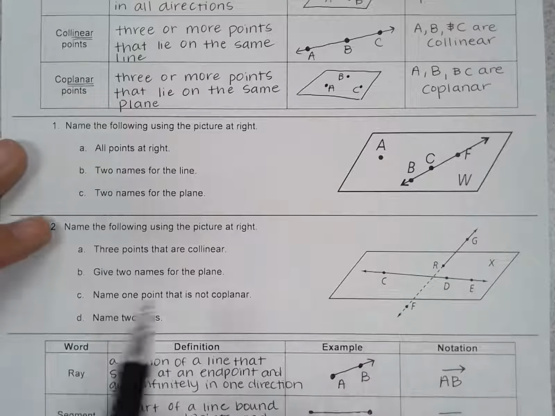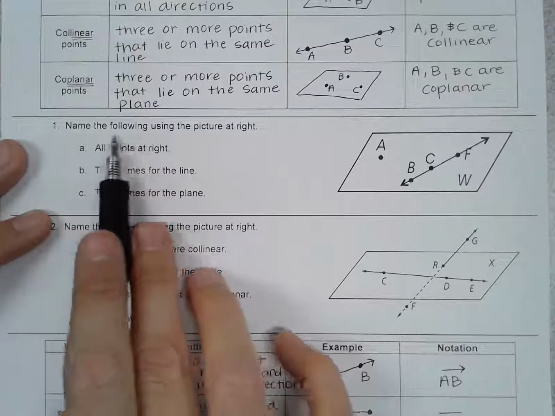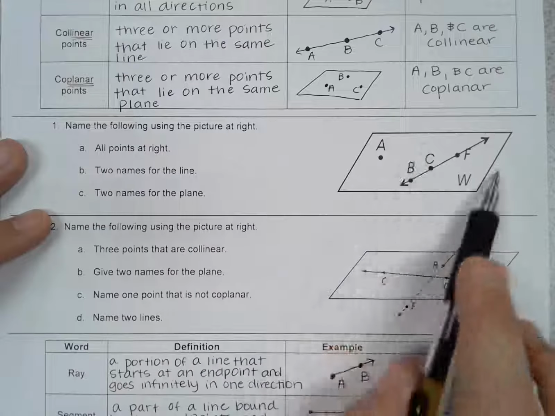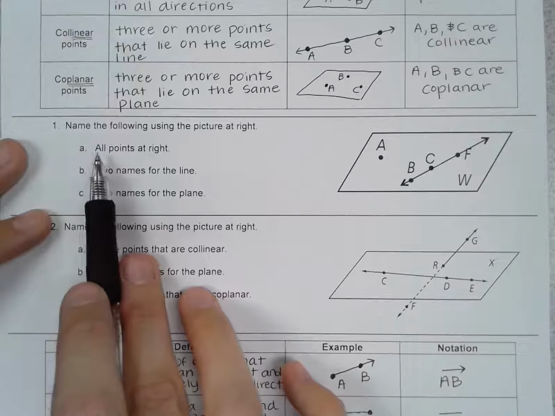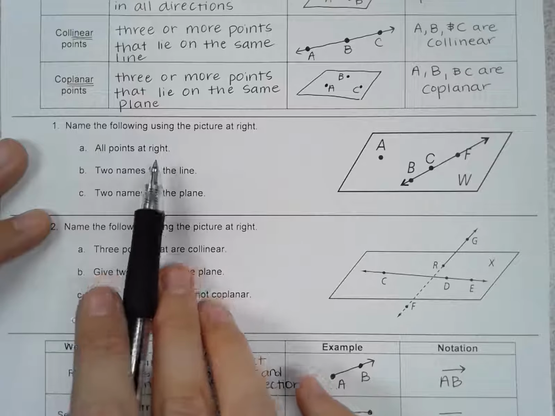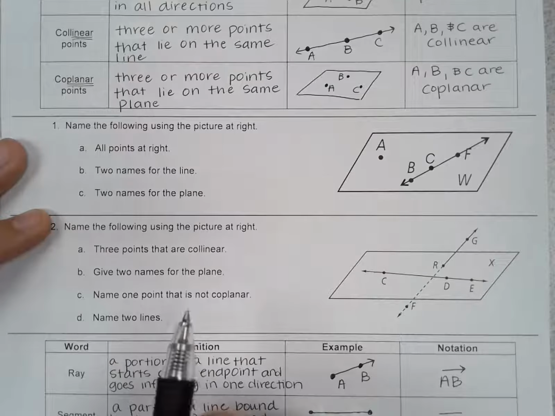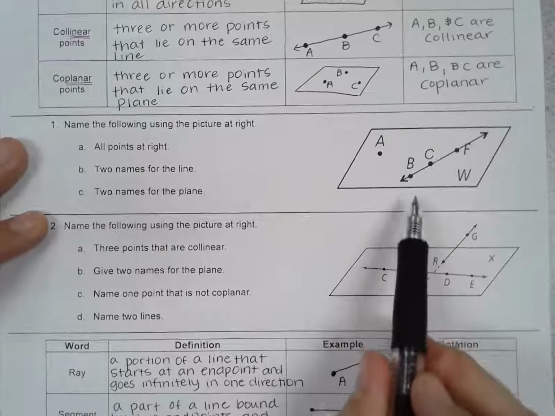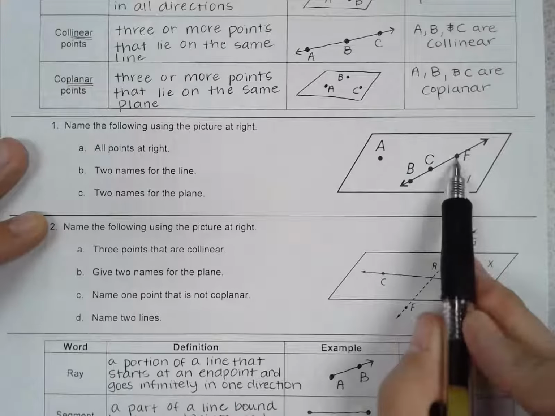Question number 1 says, name the following using the picture at the right. So I'm going to use this picture over here. The first thing they want me to do is name all of the points. So points have to have the dot next to them. So looking at the picture, I see that there are 4. Point A, point B, point C, and point F.